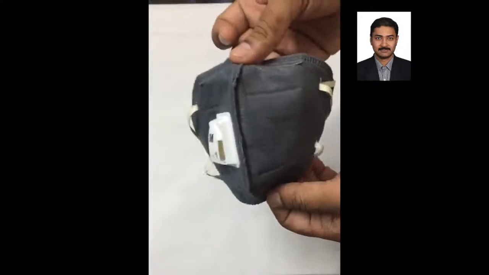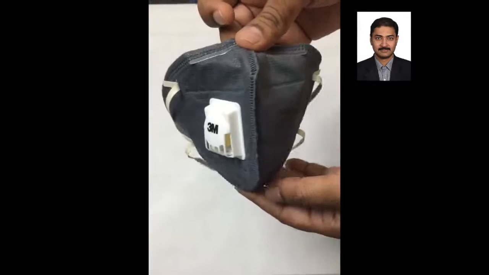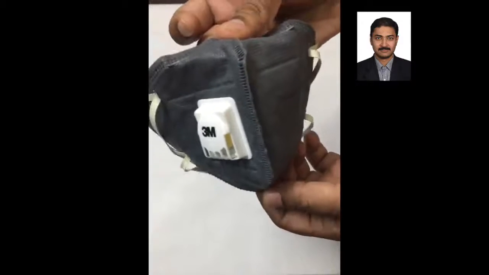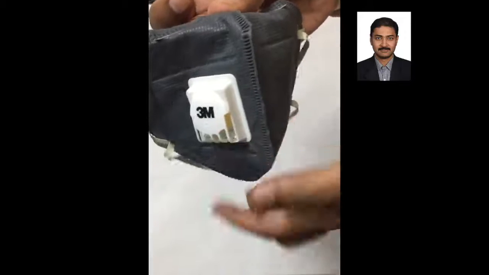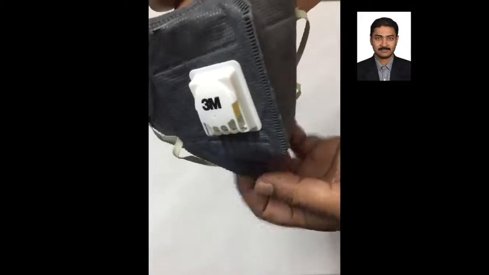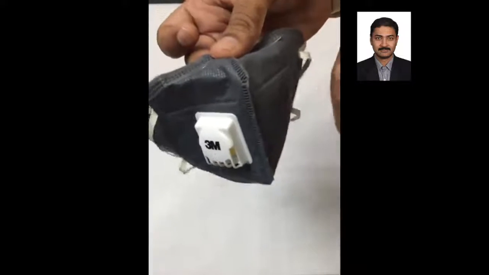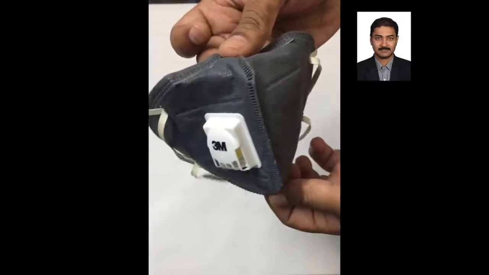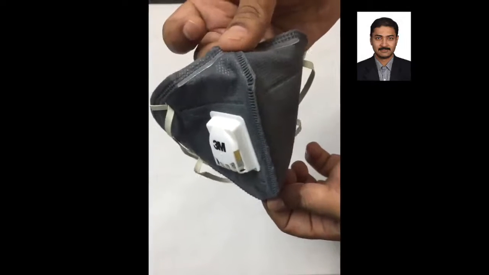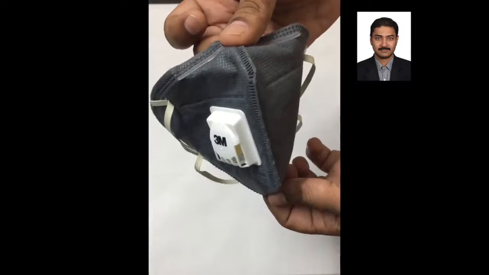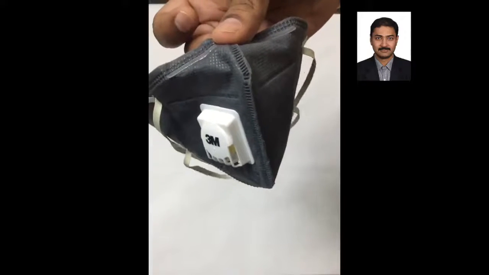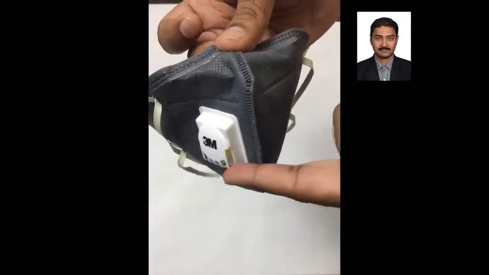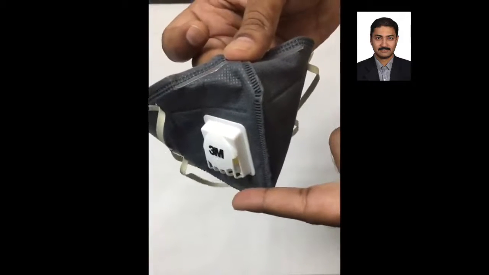FFP1, most of the masks available in the market are FFP1, and they give you less than 80% protection. Now this particular mask that I am showing you has a valve which allows the expired air, that is the air that is breathed out, to exit easily. These kind of masks are good for preventing the particles from coming in, but if somebody is wearing it and is exhaling, his breath with the infected particles is going to come out through this. So they are not very safe masks to use.